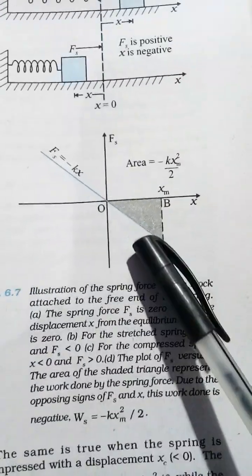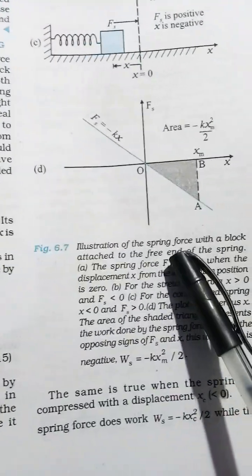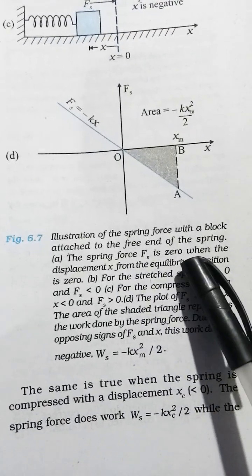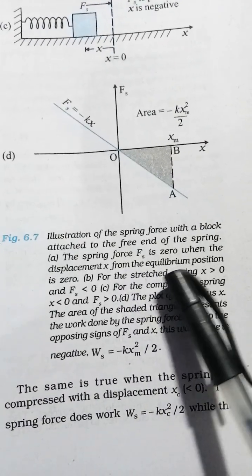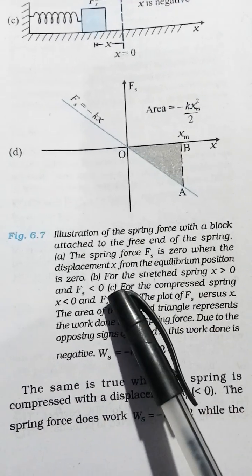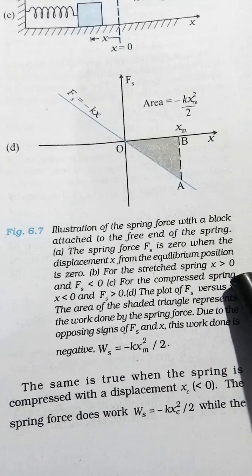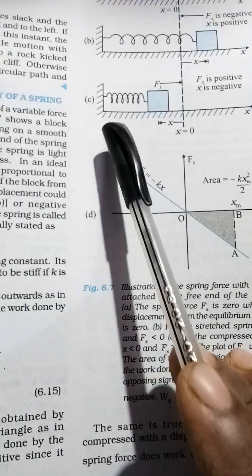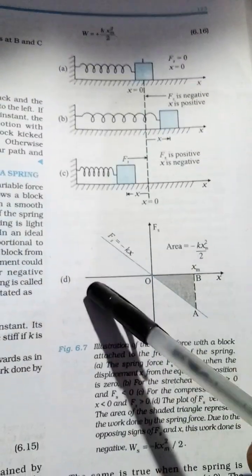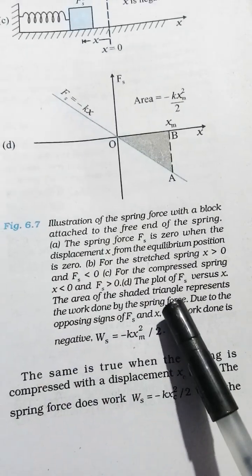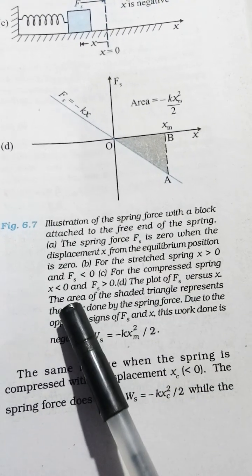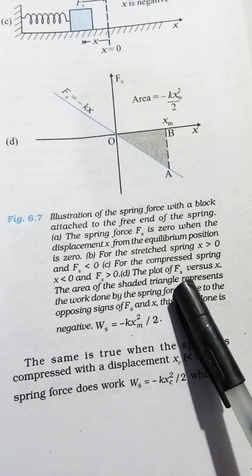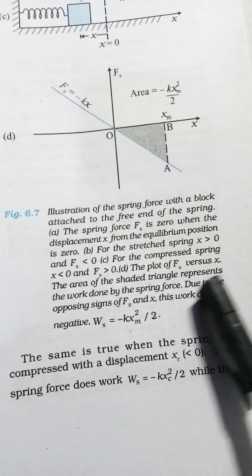Here you will see illustrations of the spring force with the block attached to the spring on the floor. Spring force Fs is 0 when the displacement x from the equilibrium position is 0. For the extended spring, x is greater than 0 and Fs is less than 0. For the compressed spring, x is less than 0 and Fs is greater than 0.